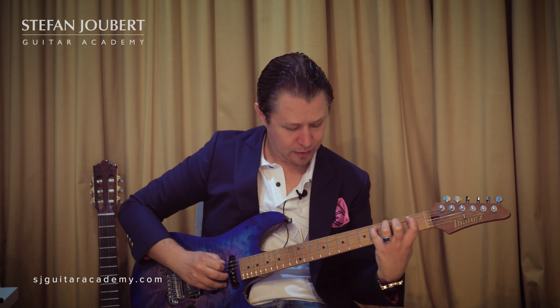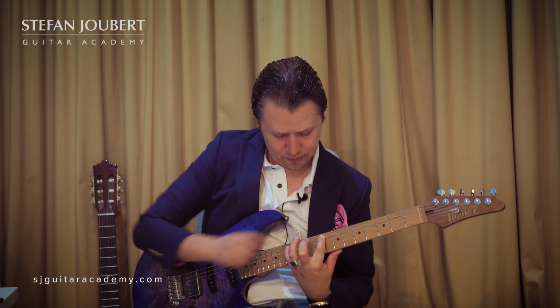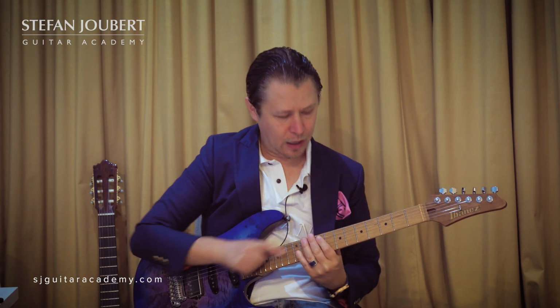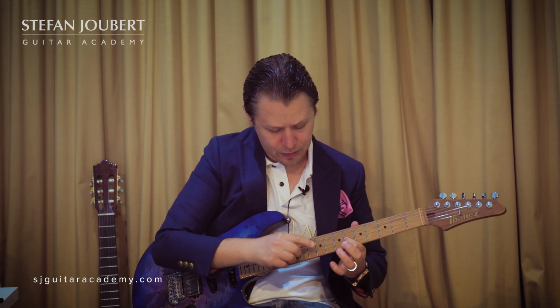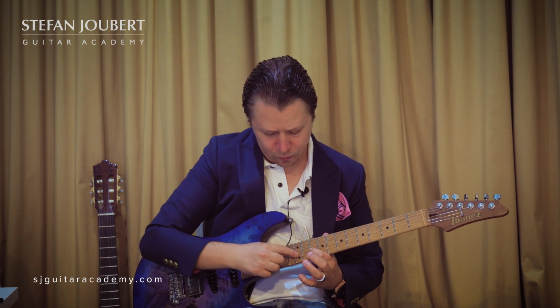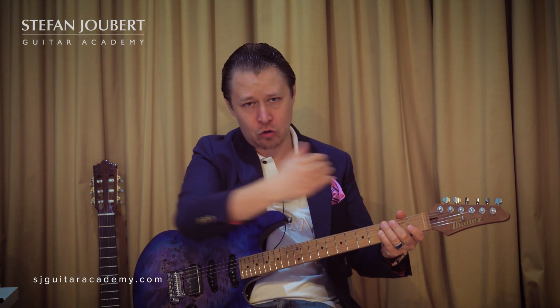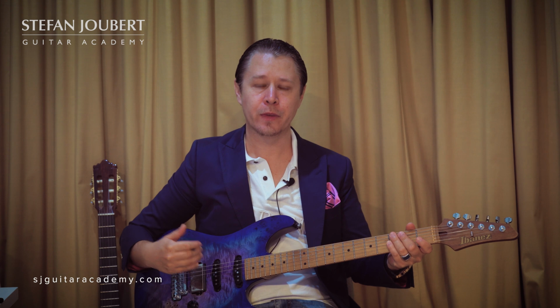Gap of 2, gap of 3, and then gap of 4. I can choose another B flat. Gap of 2, gap of 3. There's the next note. Gap of 4. That's how you get to know the triads on one string. Then you can use that to improvise. You can use it to tap something, and it will give you a knowledge of the anatomy of the triads.